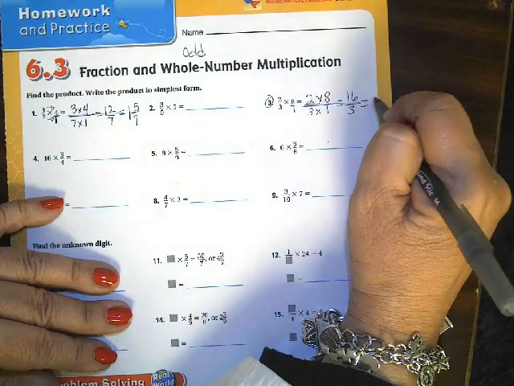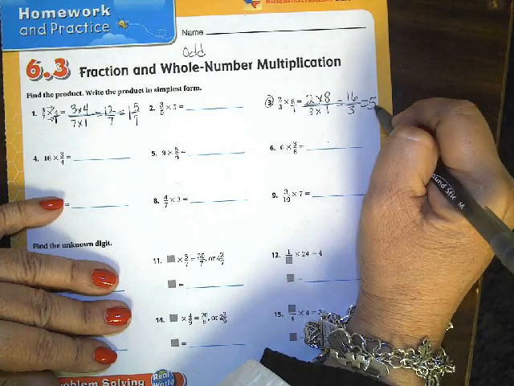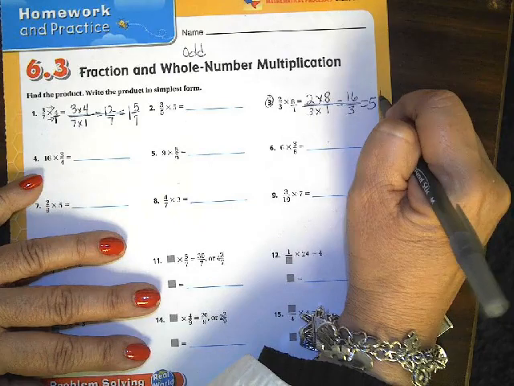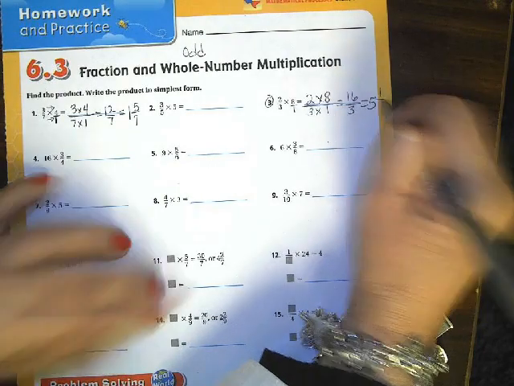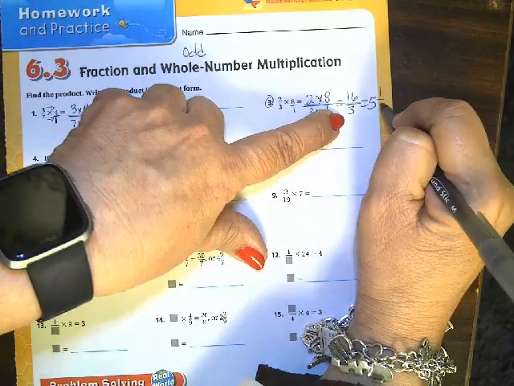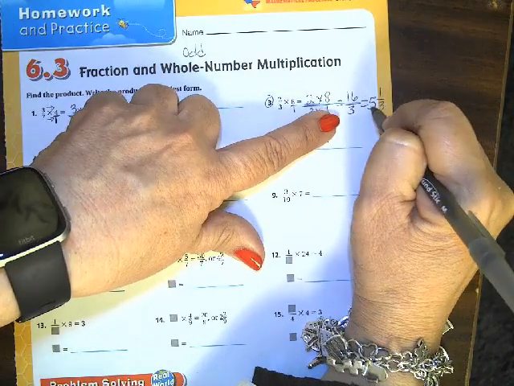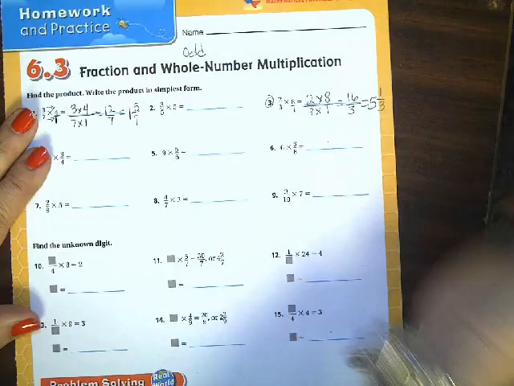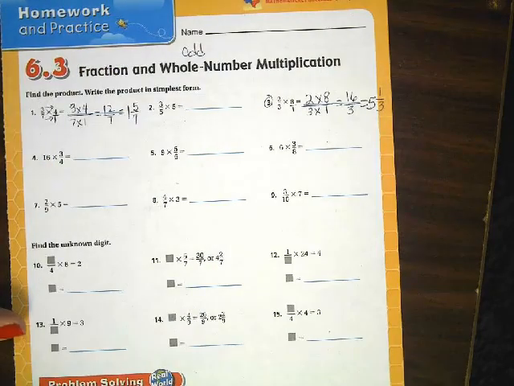So I'm going to have 5 wholes. That's 15. How far away am I from 16? I'm 1 away. Over, and my denominator is 3. 3 times 5 is 15, plus 1 is 16, so it does equal 16 thirds too. So there's my answer.